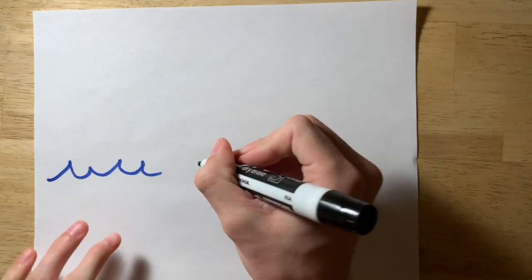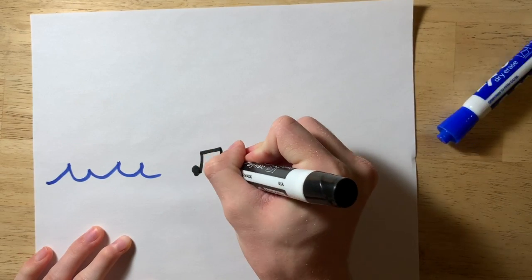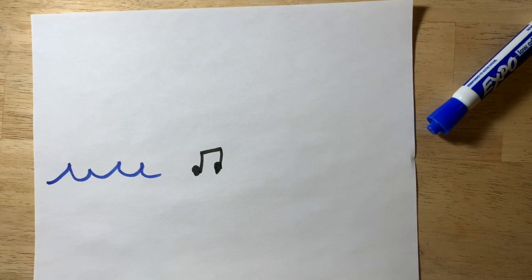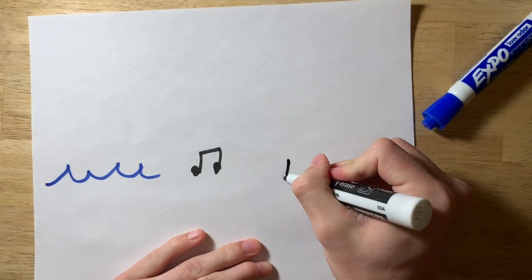We've got sound waves, make little headphones here. That's a music note. And you've got good old light waves.